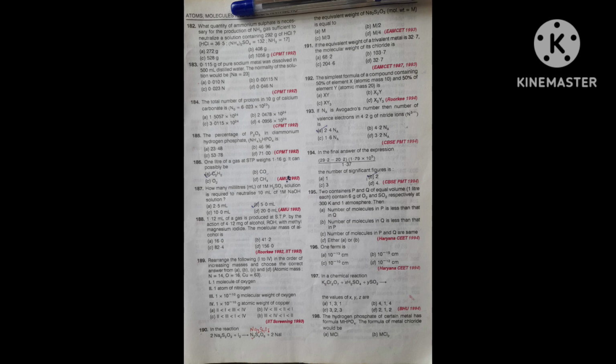The number of significant figures is: first option 1, second option 2, third option 3, fourth option 4.